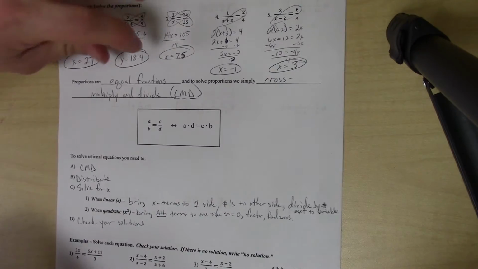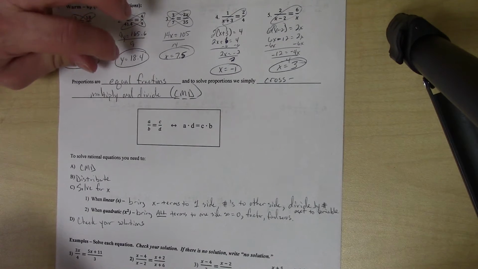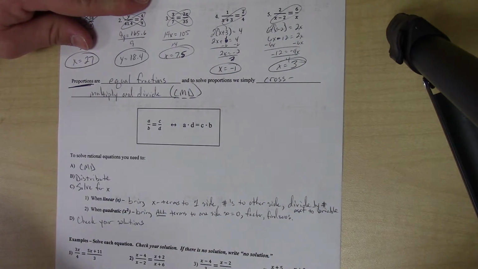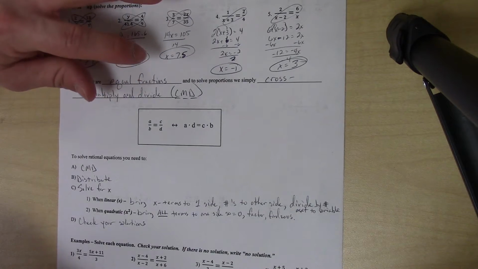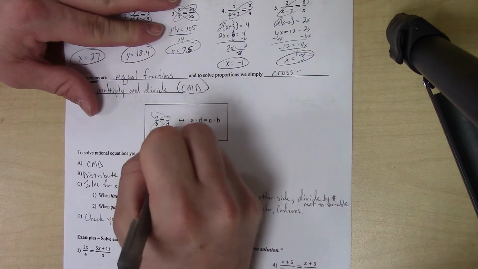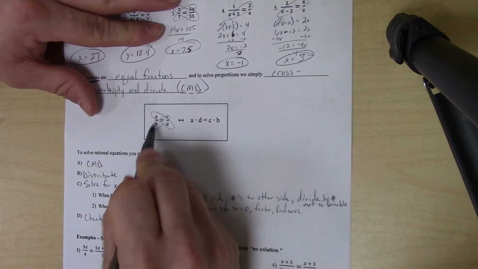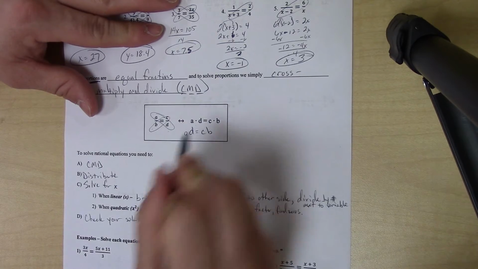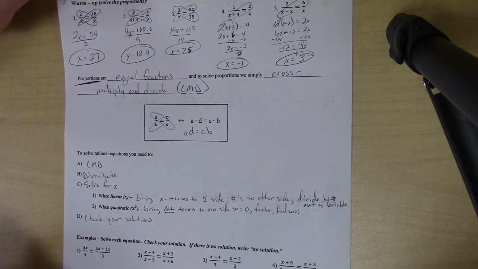So again, to solve these equal fractions, which is what proportions are called, we solve by just cross multiply and divide, CMD, okay? And I kind of have this where it works out like here to give me A times D equals B times C, or just AD equals CB, or BC. You can switch the letters around.